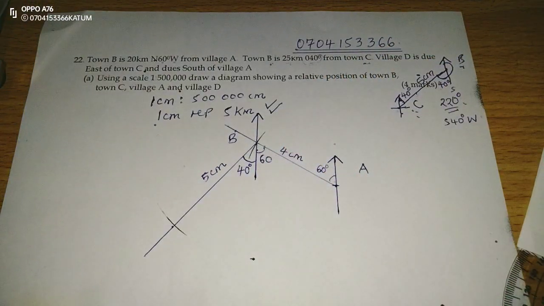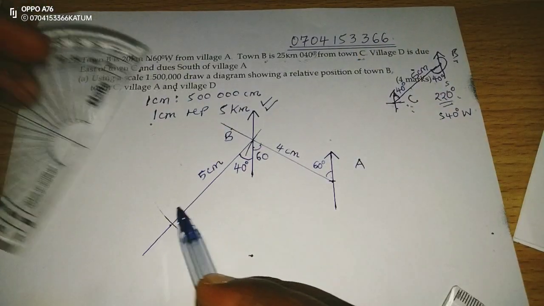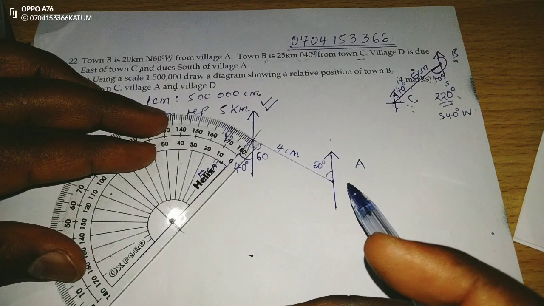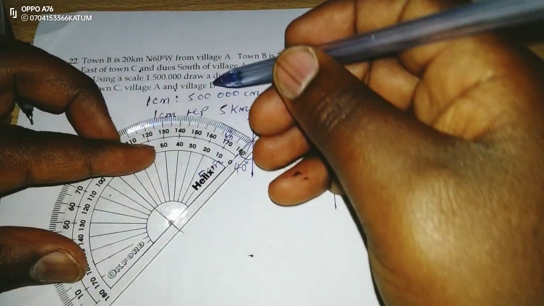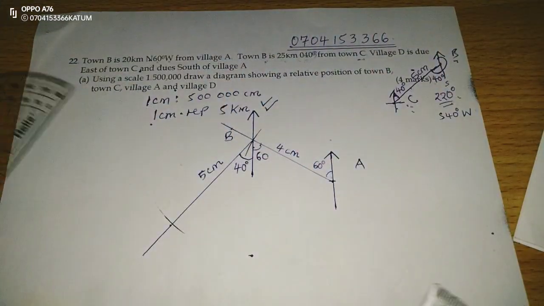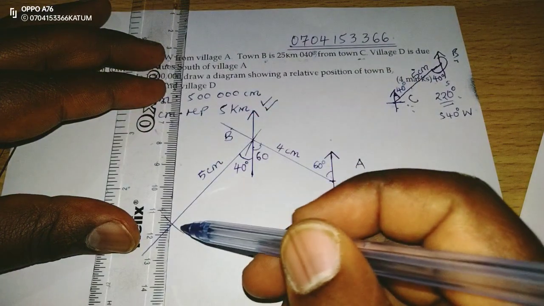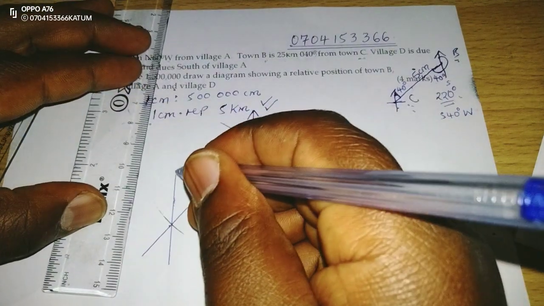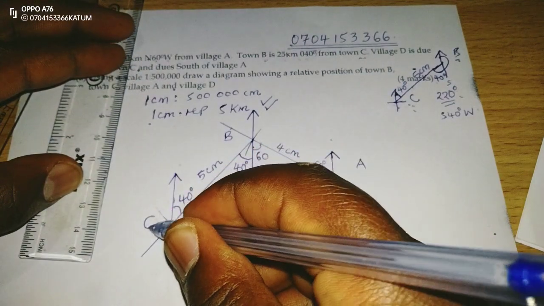Now that I measured a 40 there, I can measure another 40 on the upper side, at the point where we have an arc. Now we need to measure 40 degrees through this point. Through this dot, I have 40 degrees, which means this is 40 degrees. This is my point C.